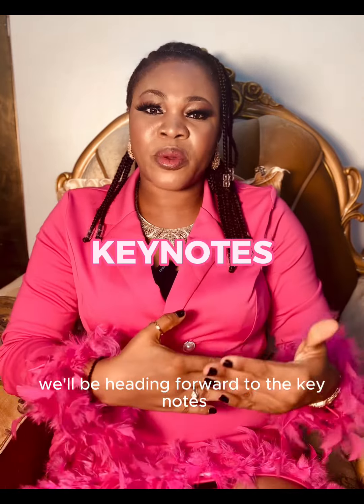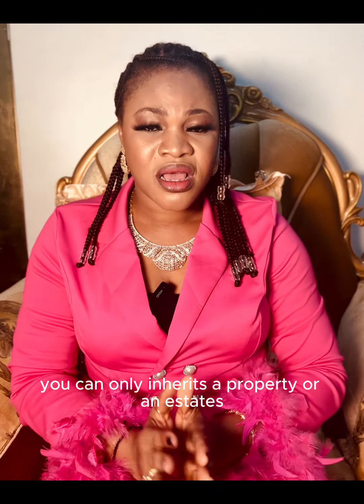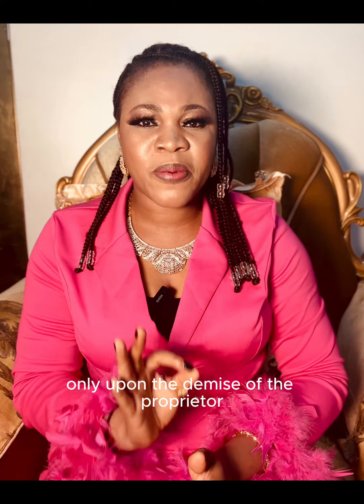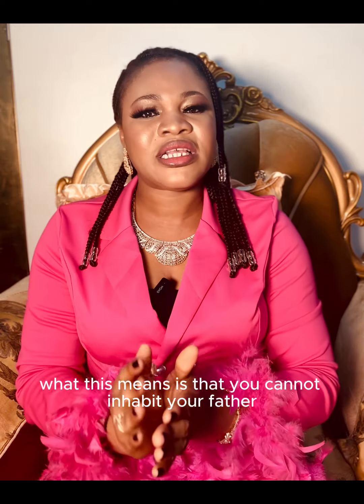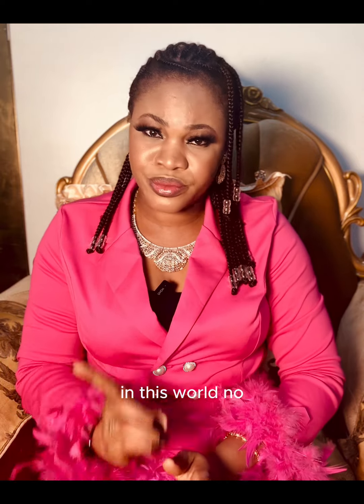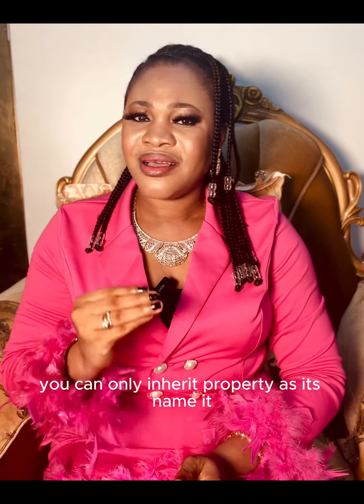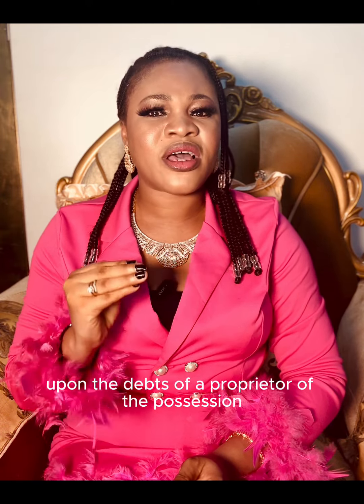On that note, we'll be heading forward to the keynotes on inheritance rights. Number one, you can only inherit a property or an estate upon the demise of the proprietor of the possession. What this means is that you cannot inherit your father or your mother's property whereby your father or your mother is still alive and existing in this world. No, you cannot. You can only inherit property, estate, name it, upon the death of a proprietor of the possession. That is number one.